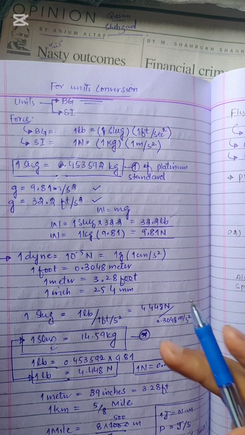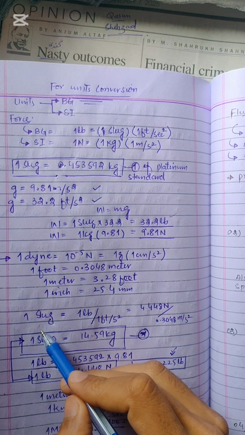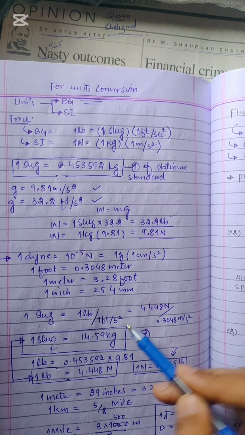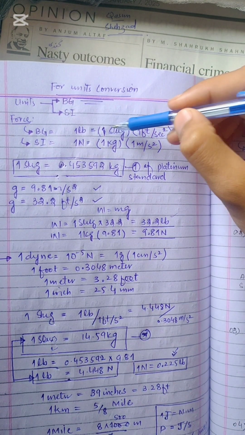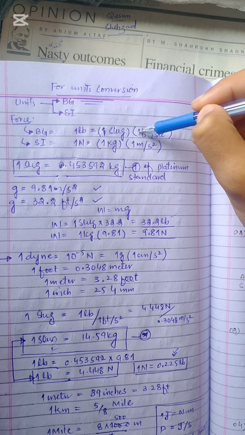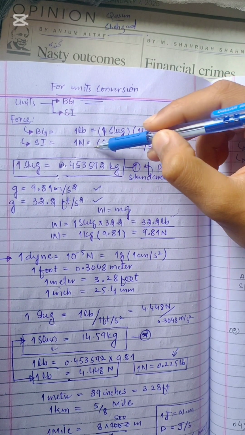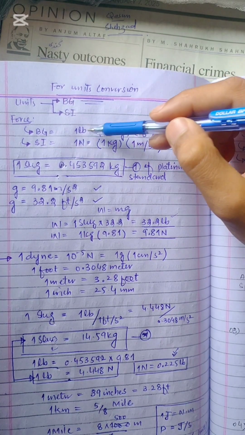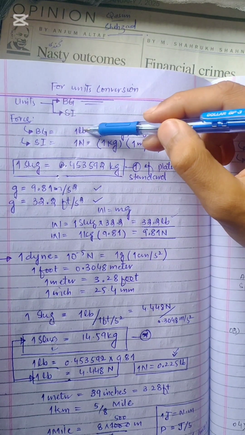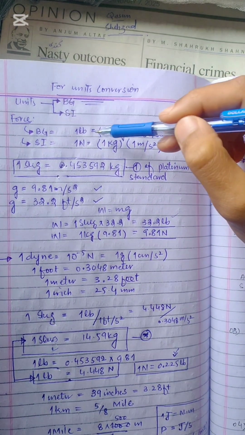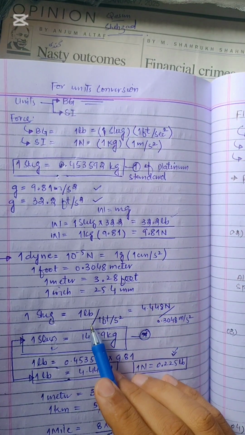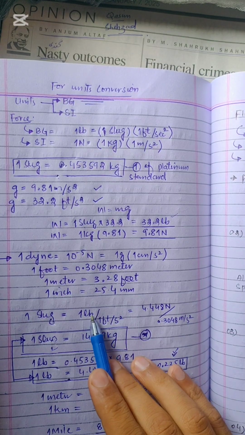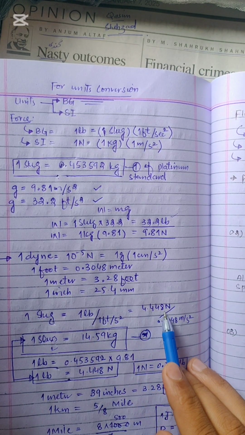Now 1 slug is the unit of mass. So 1 slug is equal to 1 pound divided by 1 foot per second square. This is the formula: if you place the slug on the other side of the equality, it becomes divided. So 1 slug equals 1 pound divided by 1 foot per second square. And 1 pound is equal to 4.448 Newton.